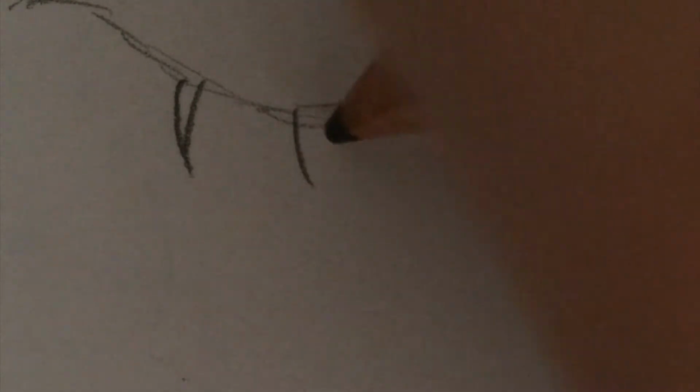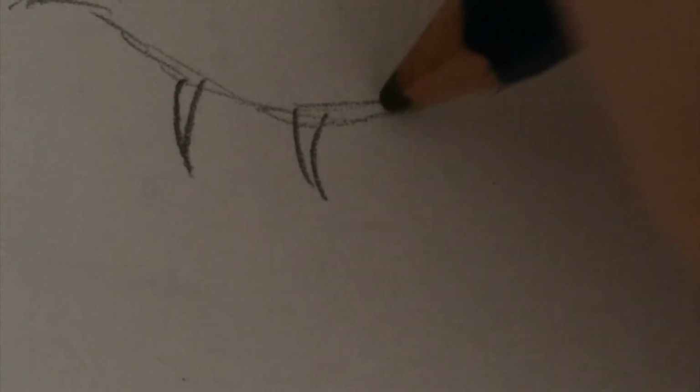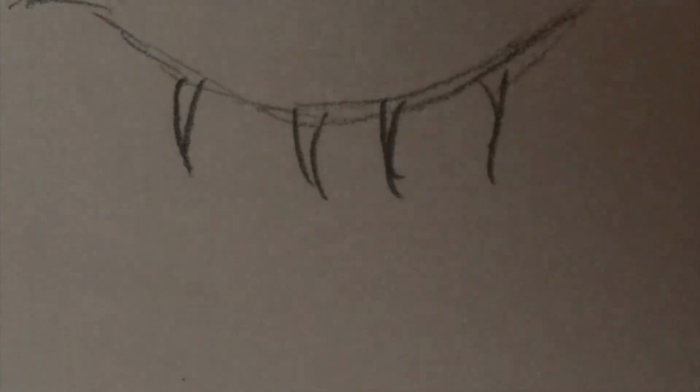For the bottom lid, we are going to be doing the same type of triangular shape, but it's going to be facing downwards. We're going to draw two lines that connect at the bottom.